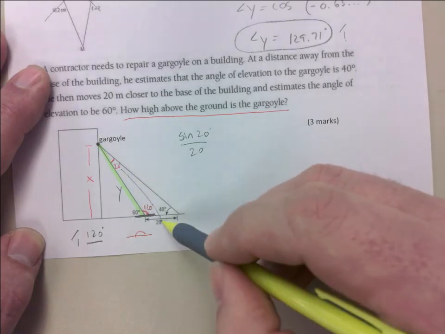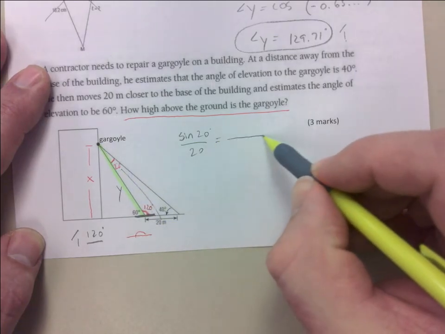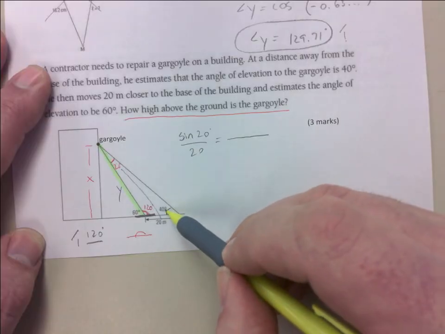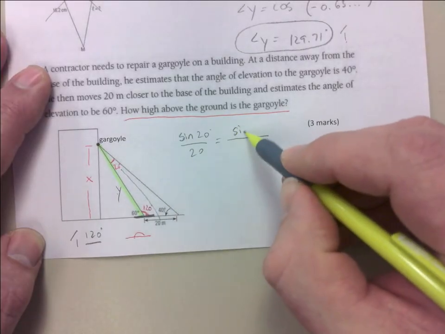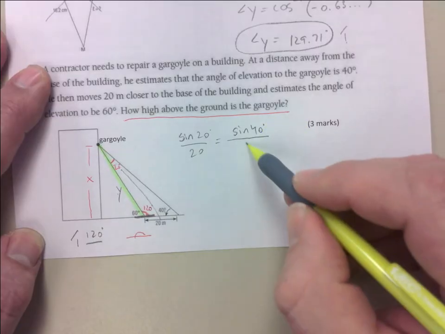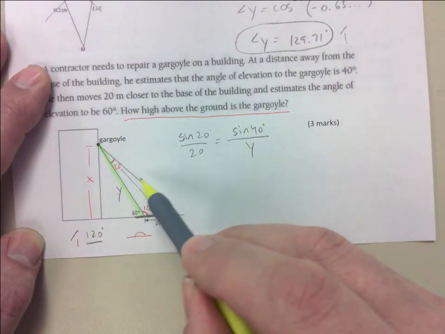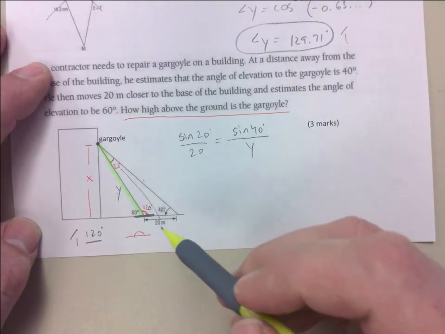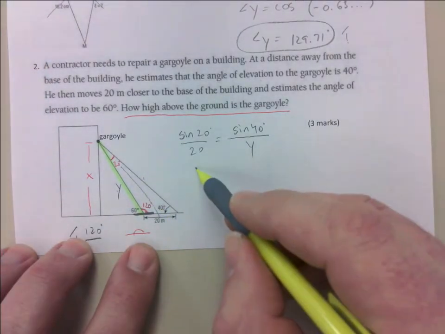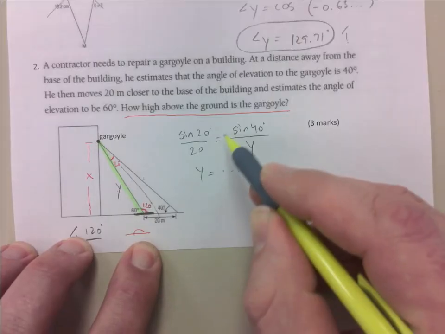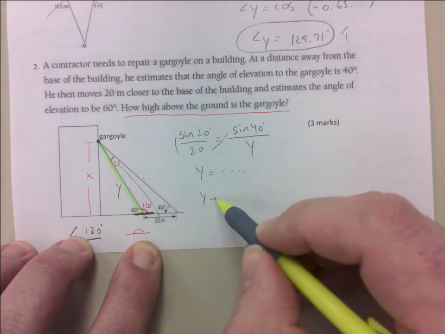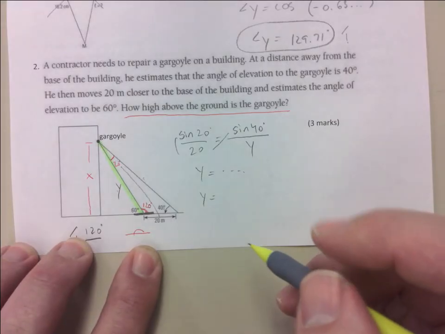We know it's sine law because we have a pair. Then it's sine of 40 over y. I don't care if you solve for this one or this one. I don't care. Both of them will work. Okay. But y, if you do the work, if you cross multiply and divide, y gives you 30.3759.